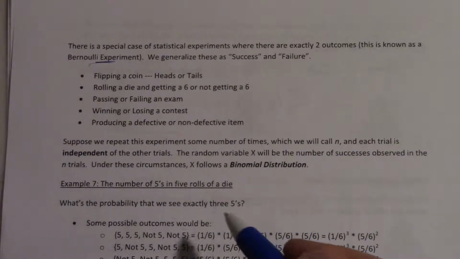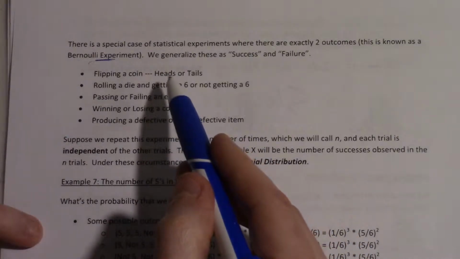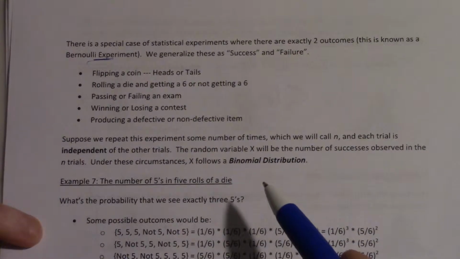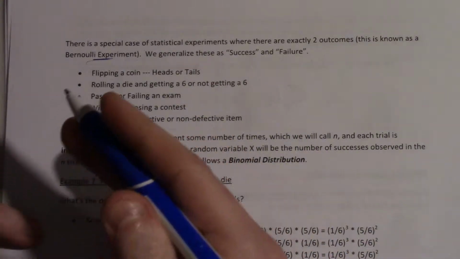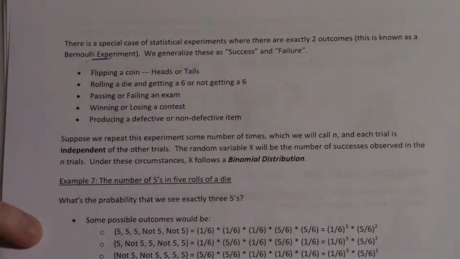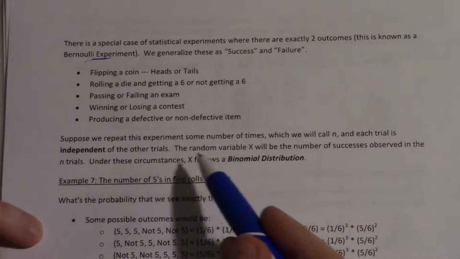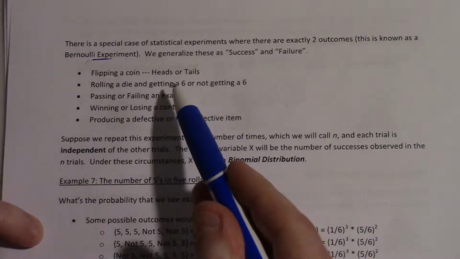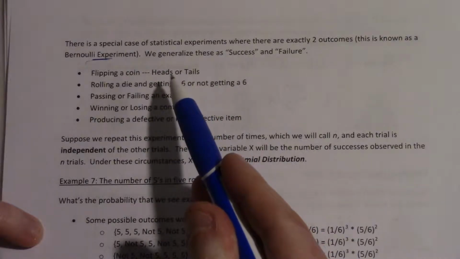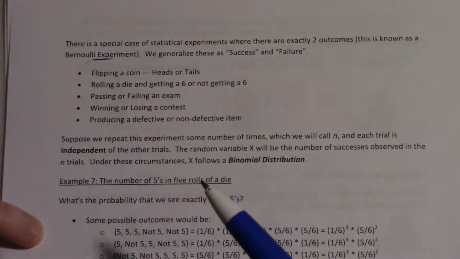Now, where the binomial distribution comes in is, well, what if you don't do this just once? What if you flip a coin multiple times? So you have several Bernoulli experiments in a row. They're still independent. Each trial is independent of one another. And what you're measuring then is not just did I see a success or a failure.